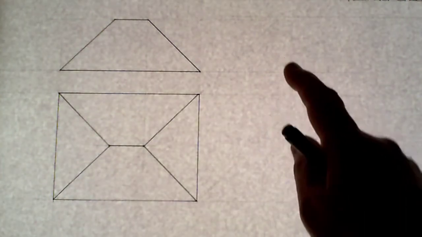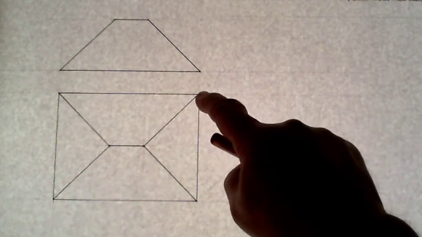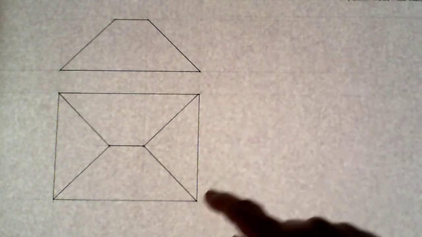Now I'm going to complete the end view very simply by bringing up these 2 points on the plan at 45 degrees.